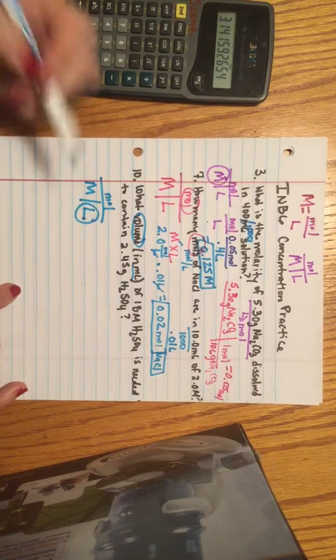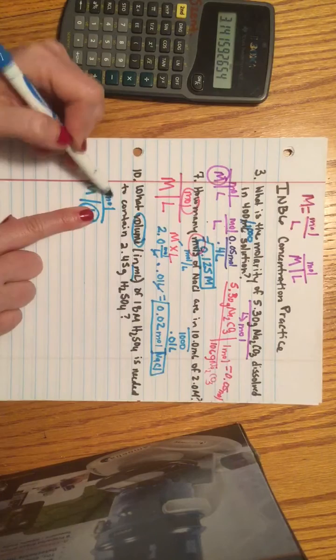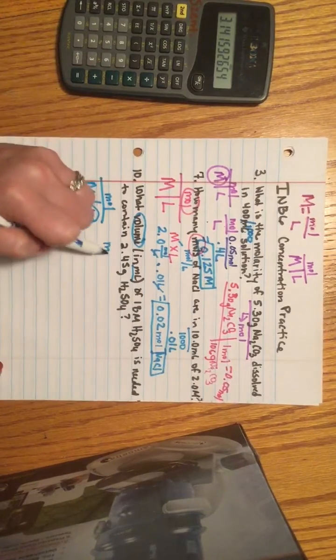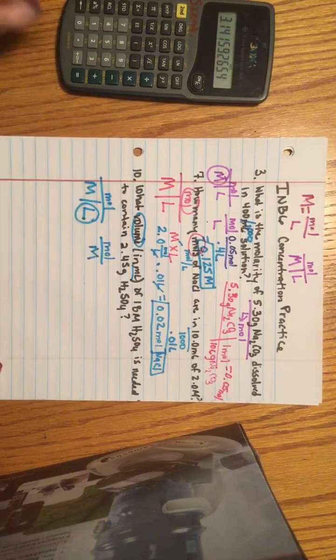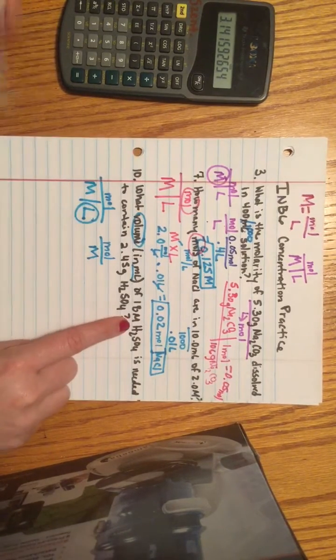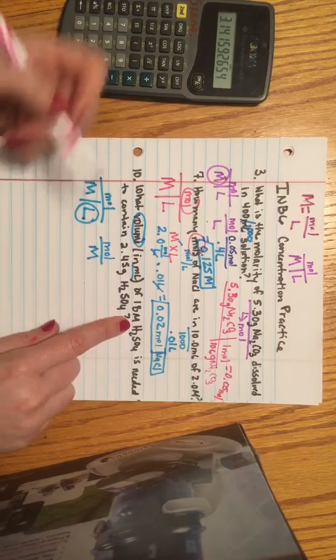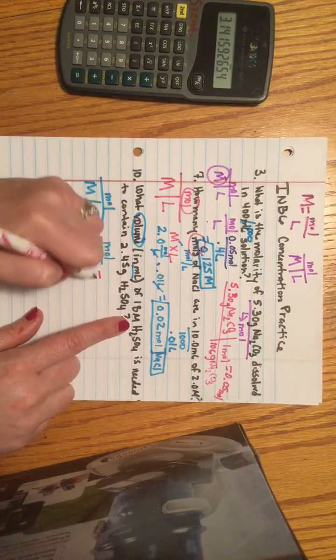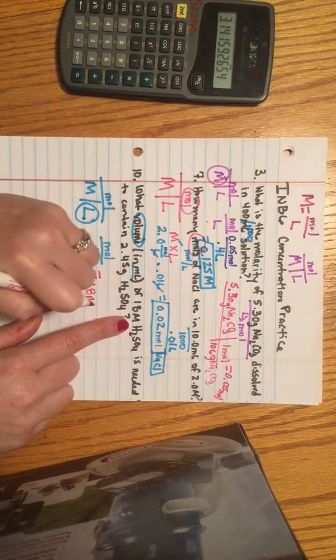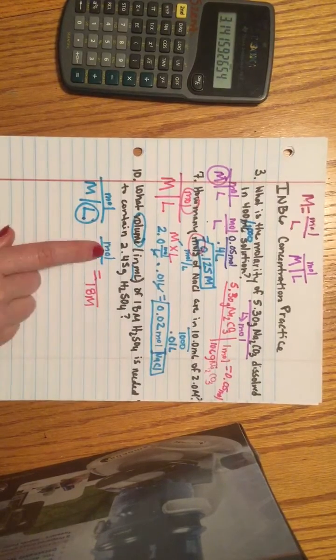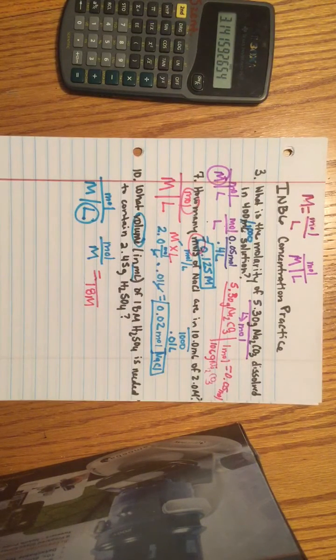Volume is going to be liters. So I know the equation I'm going to need to use is moles divided by molarity. So moles divided by molarity. Okay, so let's see what I have in my problem. I know that I have a solution with an 18 molar concentration, so I can put 18 molar on the bottom, and then I need to figure out my moles. Well, I've been given 2.45 grams.